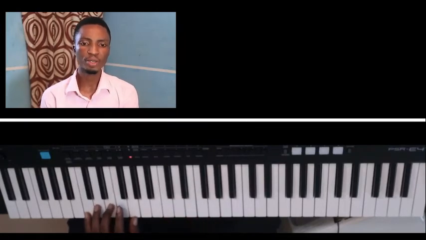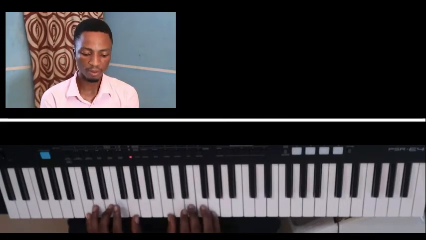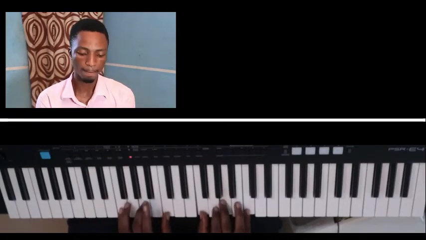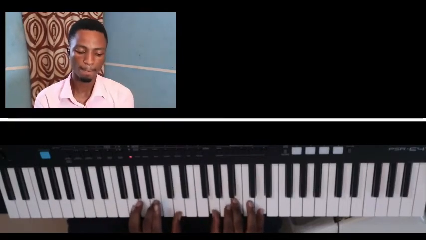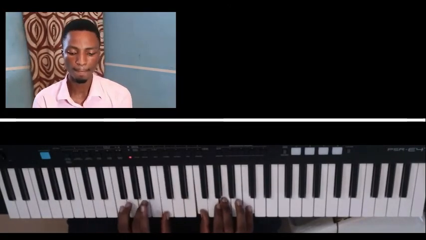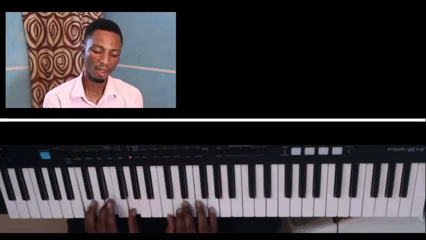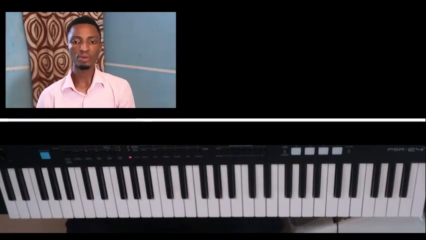Now make different rhythms with the chords and the accompaniments as you please. Just keep making different rhythms.